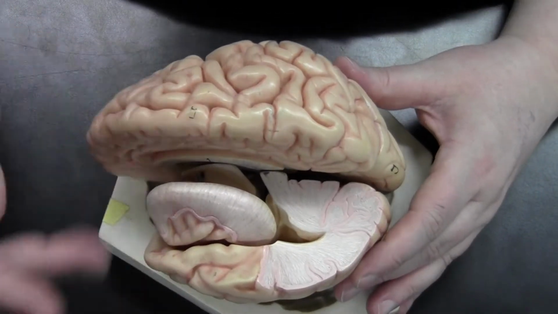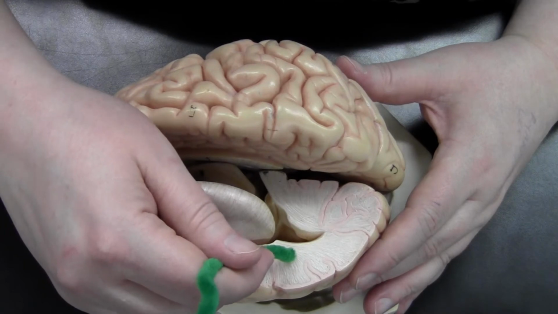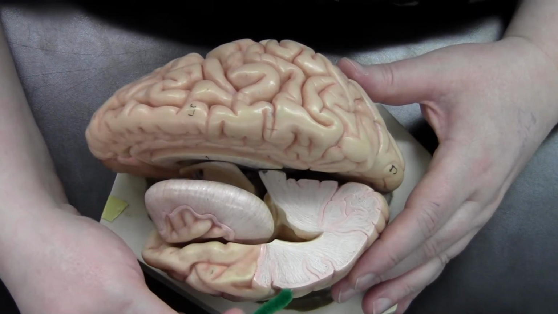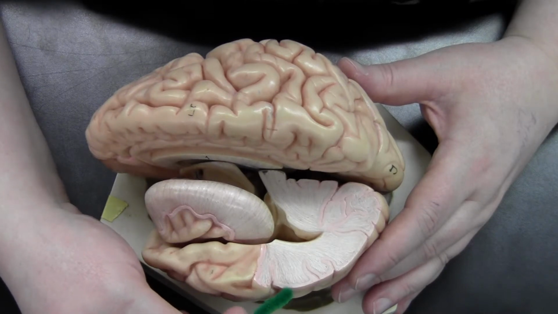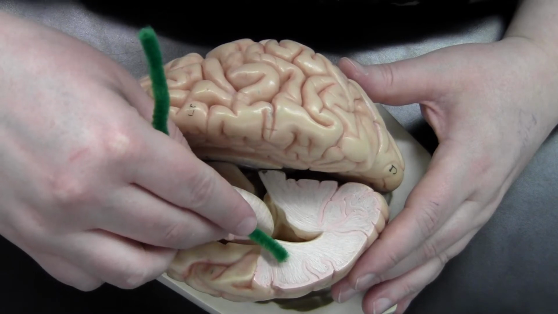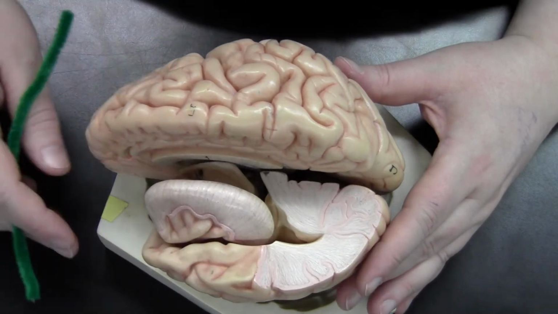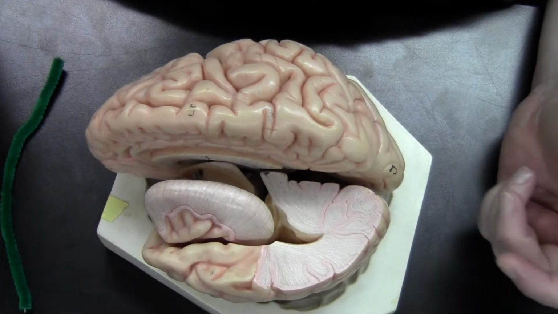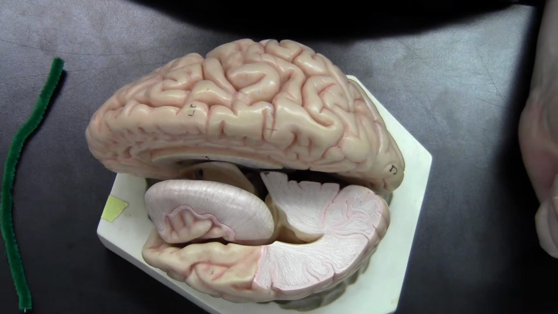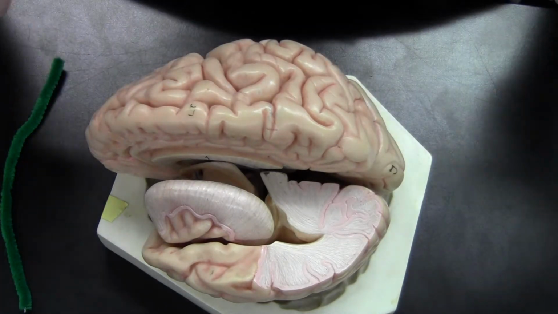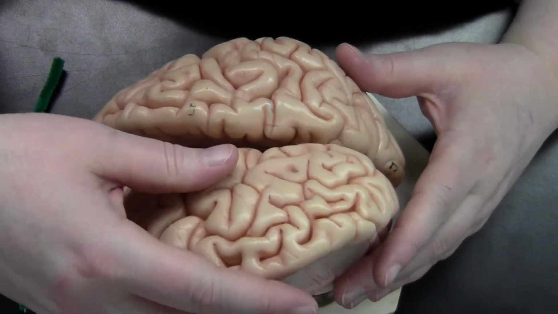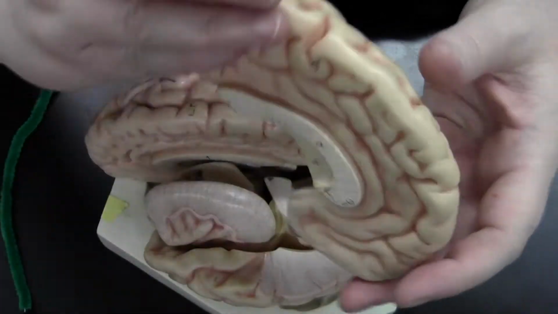Your white matter is your myelinated parts of your neurons, and your gray matter is your unmyelinated parts of your neurons. Your cell bodies and your dendrites are going to be in the gray matter, which is on the surface, and then the myelinated axons of your neurons are going to be deeper inside your brain. You may have heard gray matter and white matter before. It's talking about whether that part of the brain is myelinated or not. The outer surface of the brain where you find the gray matter is called the cerebral cortex.